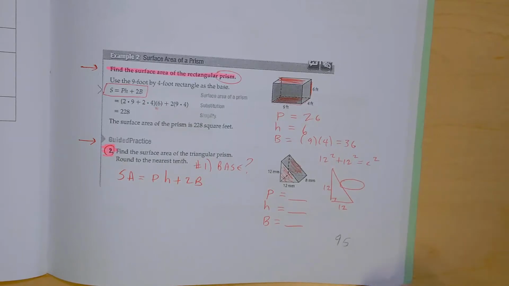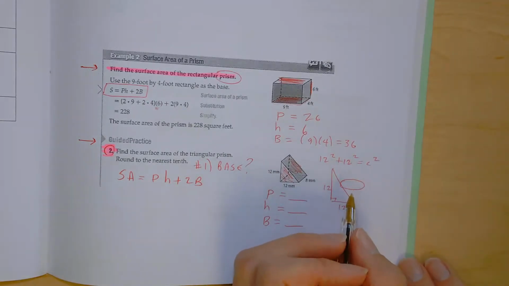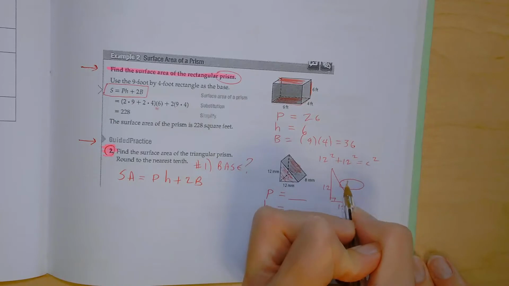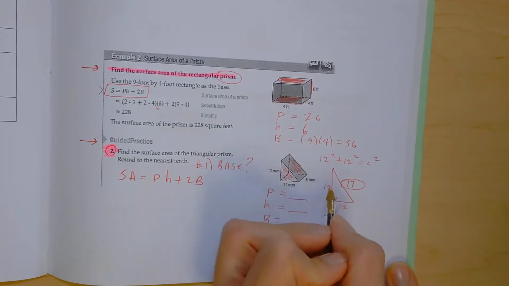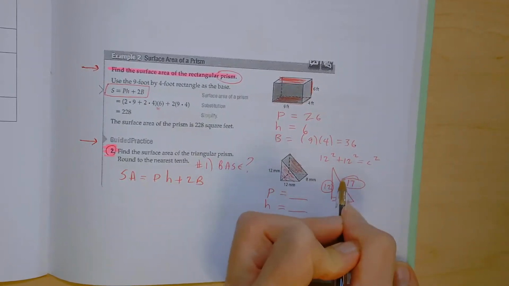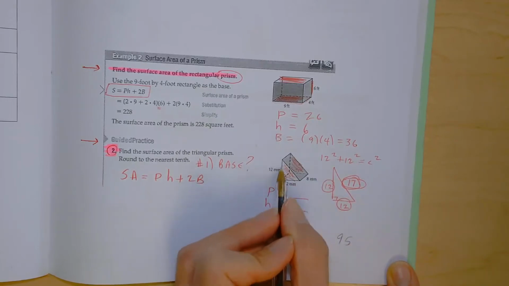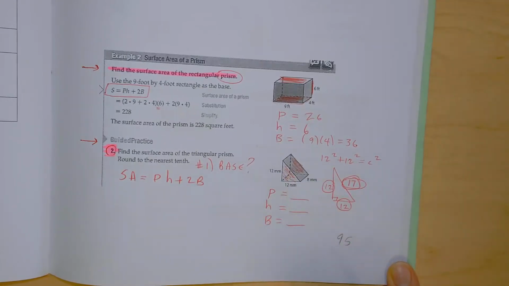base. All right, so if you do that Pythagorean theorem and you solve, you're going to get about 17 when you round to the nearest tenth. It actually rounds to 17. All right, so in order to get the perimeter, we're going to add up 12 plus 12 plus 17, and that is going to be the perimeter of our triangular base. So that is going to be 41.